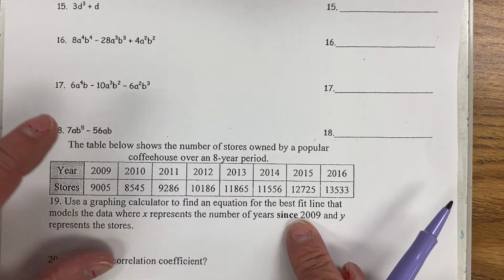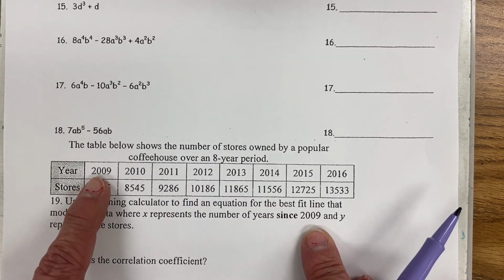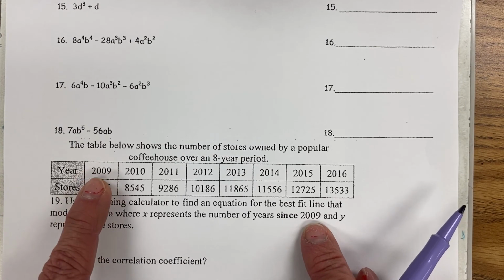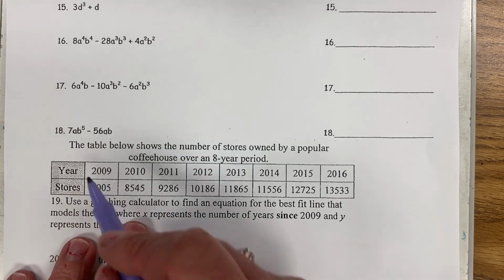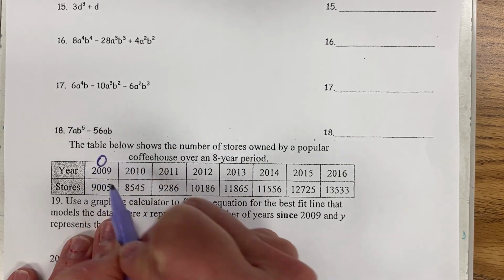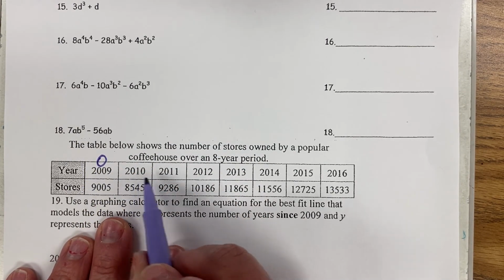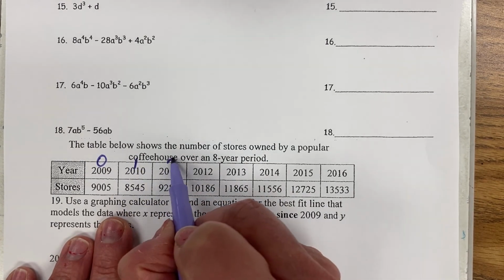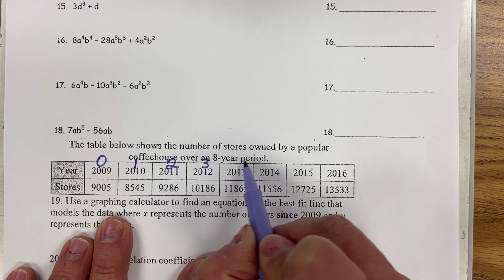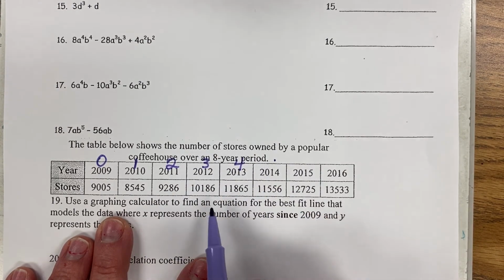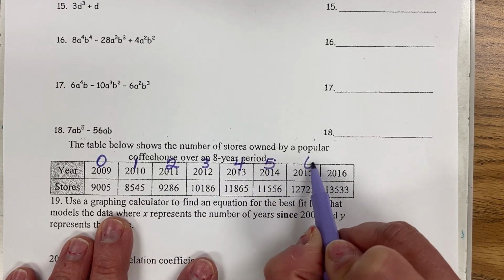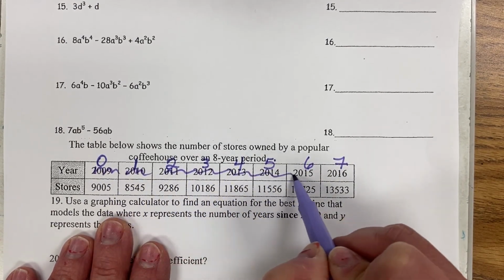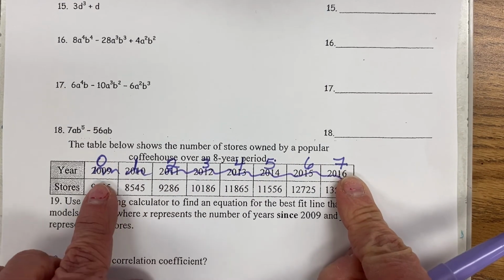So if you're looking for the years since 2009, you're going to take 2009 and subtract 2009. So this is actually year 0. 2010 minus 2009, this is going to be year 1. This will be year 2. This will be year 3, year 4. This would be year 5, year 6, and year 7. So these are the years that you actually put into your calculator, not 2009, 10, 11, 12.